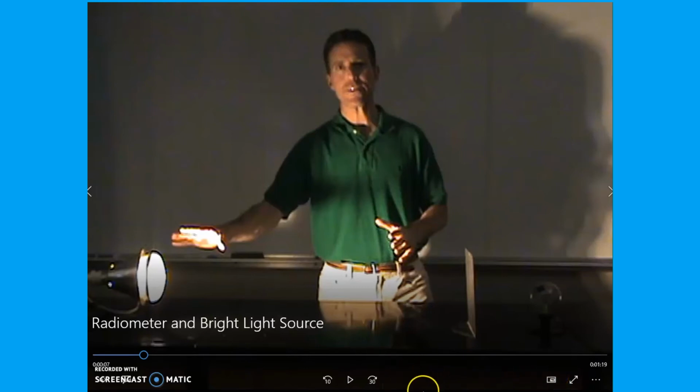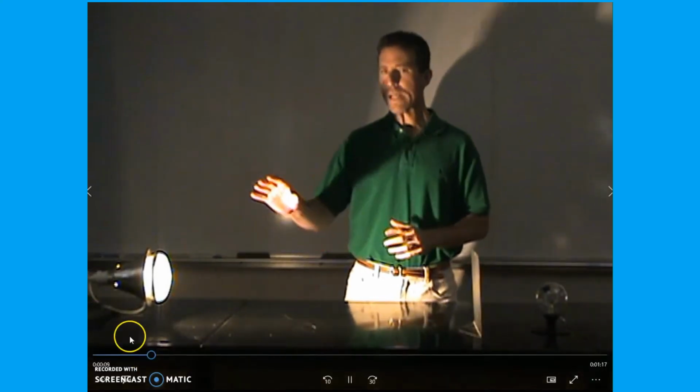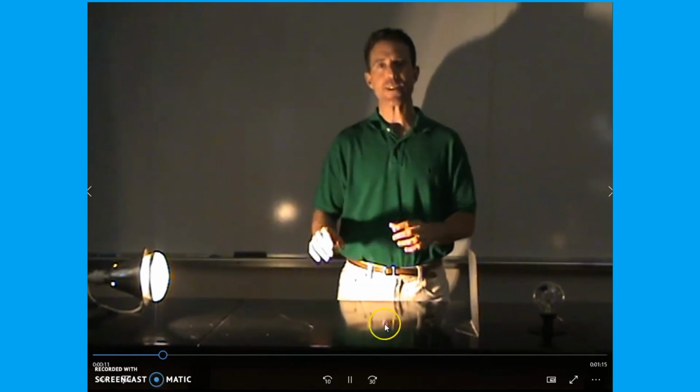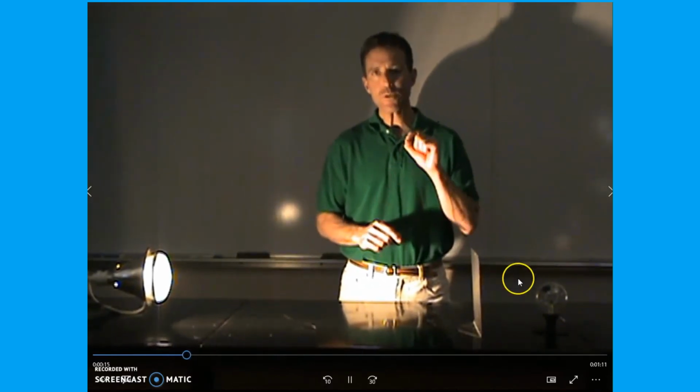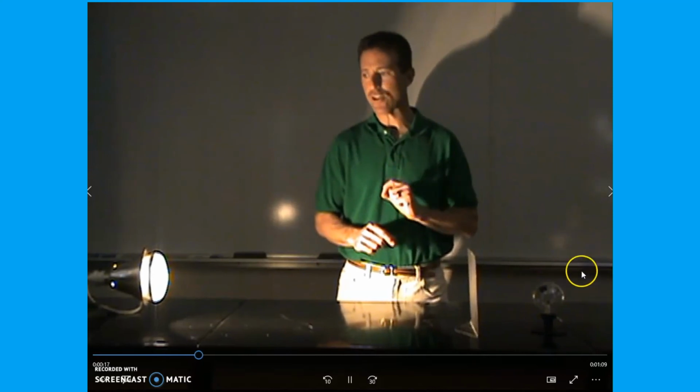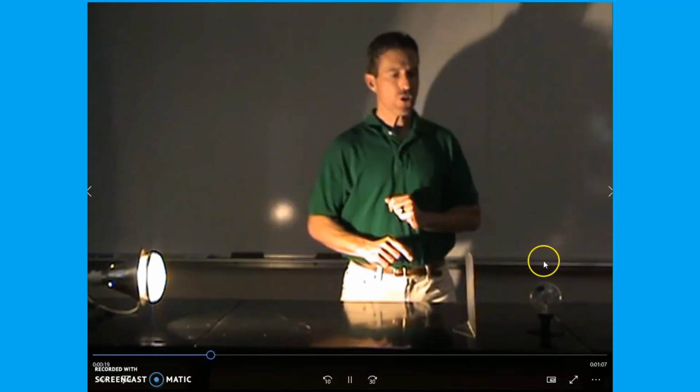So in this video, I'm going to demonstrate for you the radiometer that is acted upon by the bright light source. On your left-hand side of the screen, you see a bright light source. On the right-hand side of your screen is the radiometer. And it's a little bit dark right now. We'll get a better shot of it once it's exposed to some light.